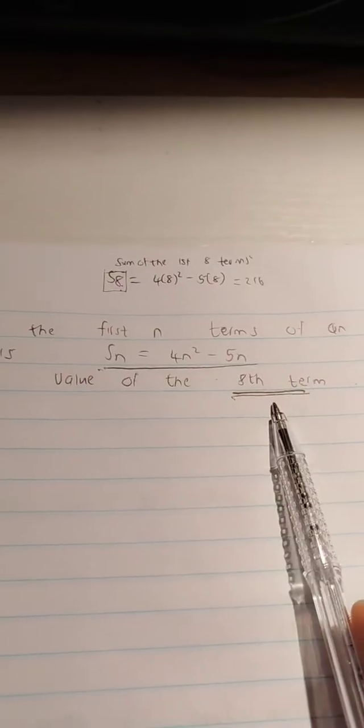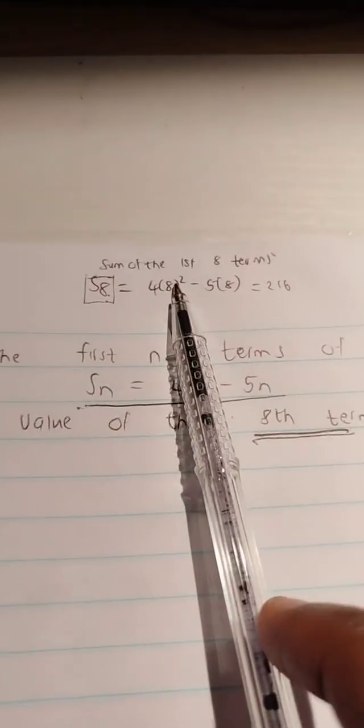We want the 8th term. So take note of the question. But yes, Presh, if the question had said, find the sum of the first 8 terms, you see this approach would have been 100% correct. And we would have given you full marks, classic Presh.